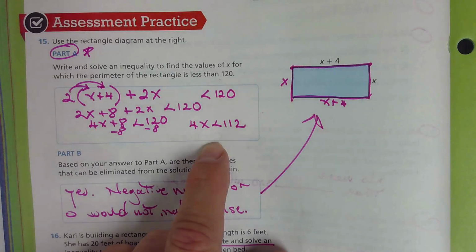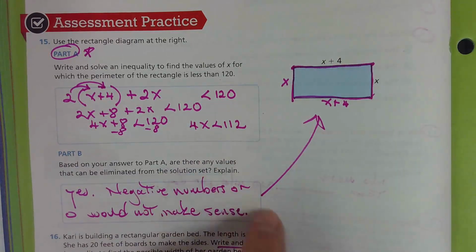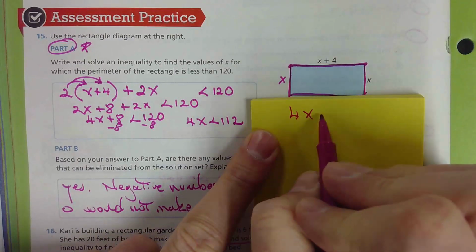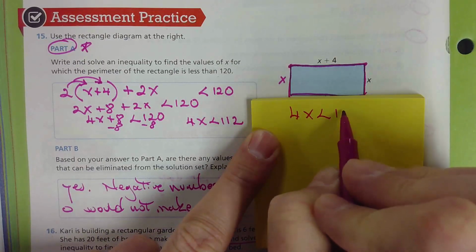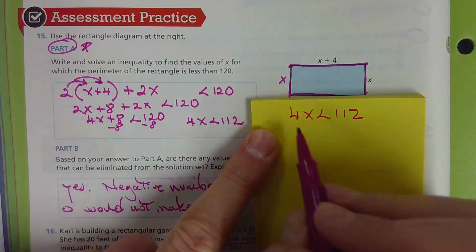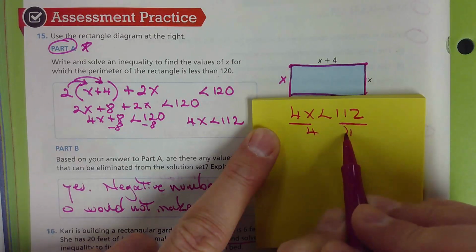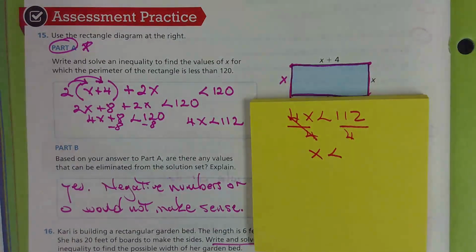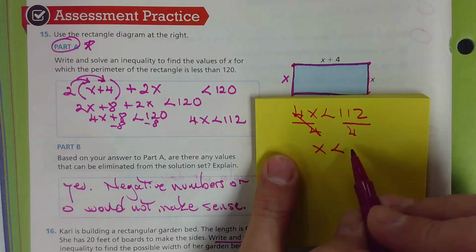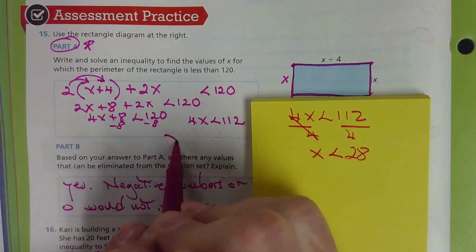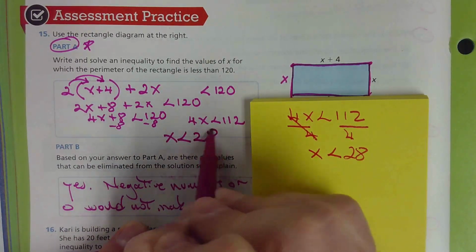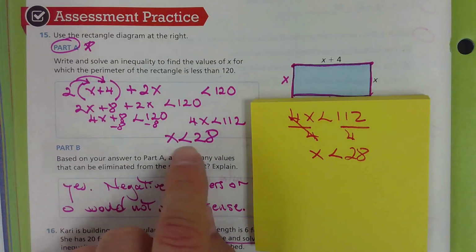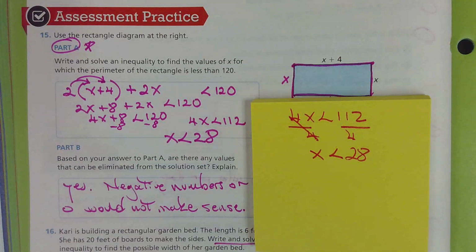What would you do here? I'm kind of running out of room here. Let me write it over here. 4x. Yep, divide each side by 4. Left with x is less than, what is that? 28. So x is less than 28. We didn't do any dividing or multiplying by negative, so we just keep the same direction for the inequality. X is less than 28.